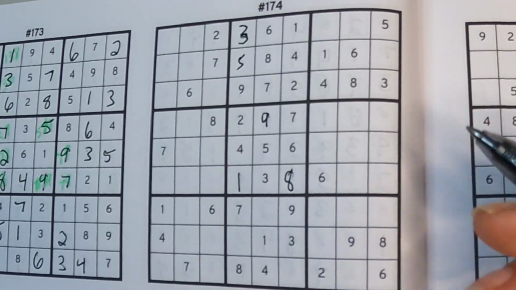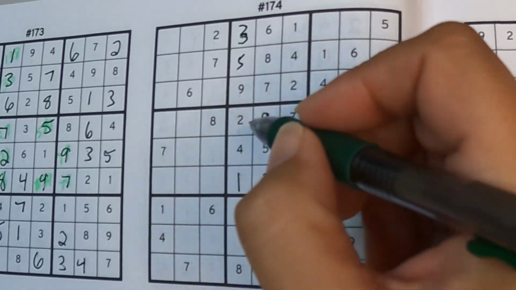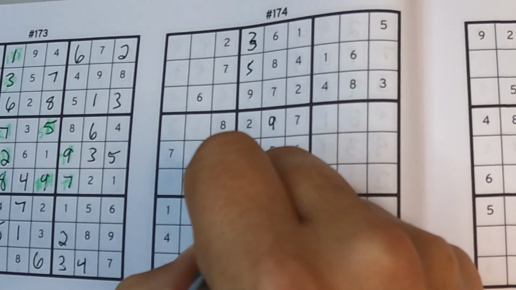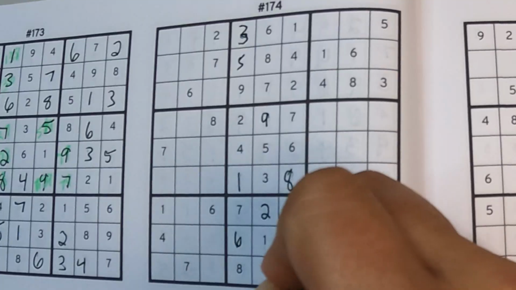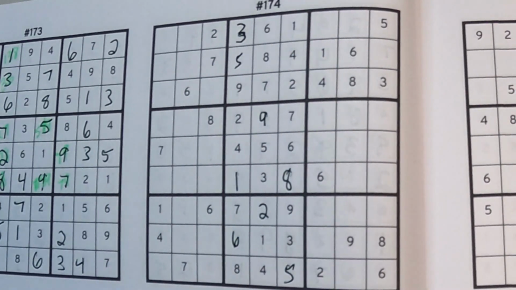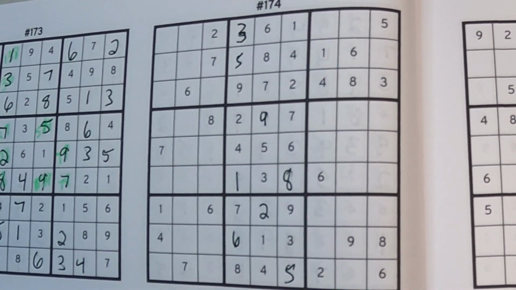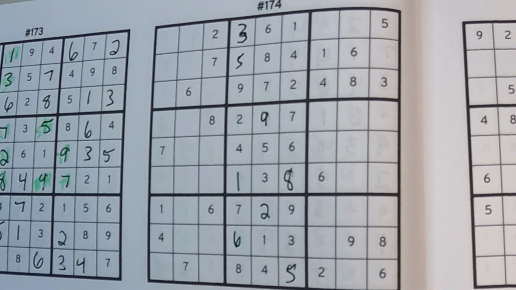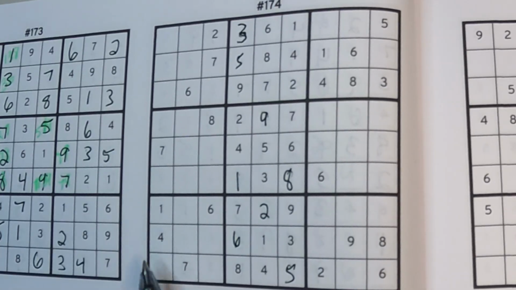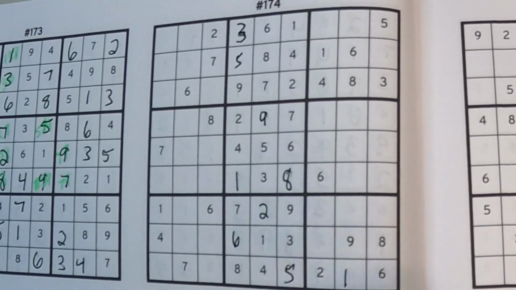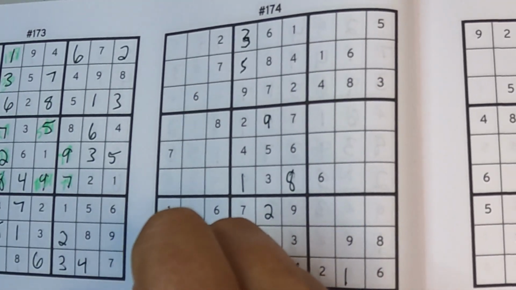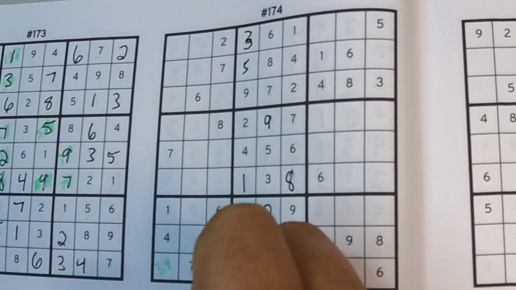For this box, we're missing 2, 5, and 6. We've got 2 and 5 here, so this is our 6. 5 here, so 2, 5. For this bottom row now, we're missing 1, 3, and 9. We've got a 1 covering these two boxes, so our 1 must be here, but I don't see any other help. So 3, 9, 3, 9.